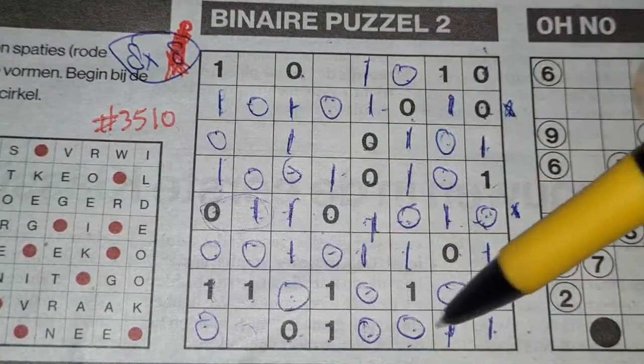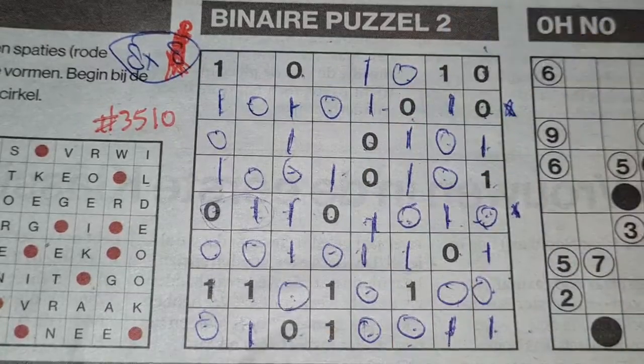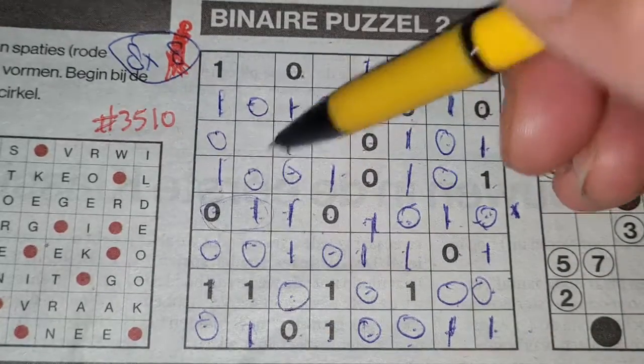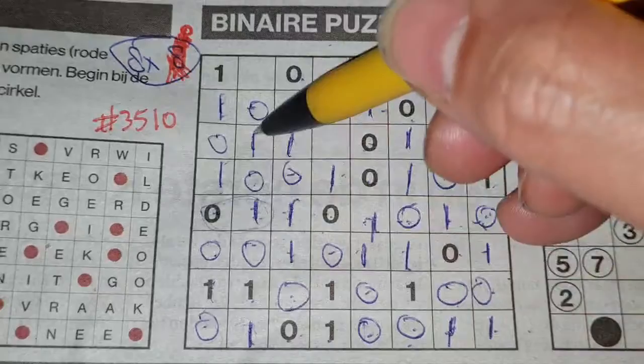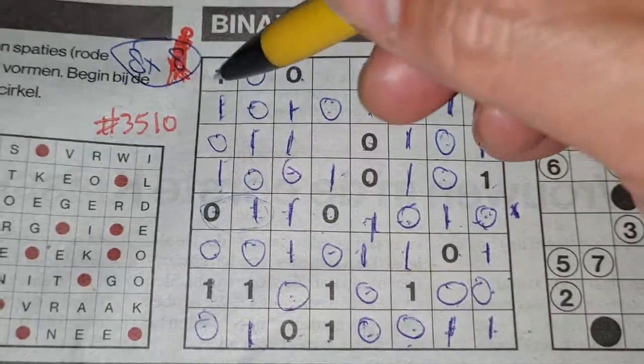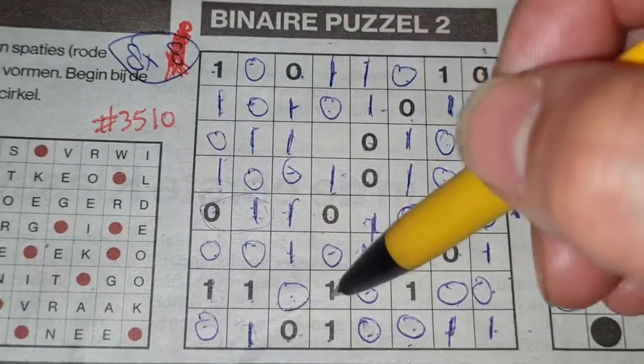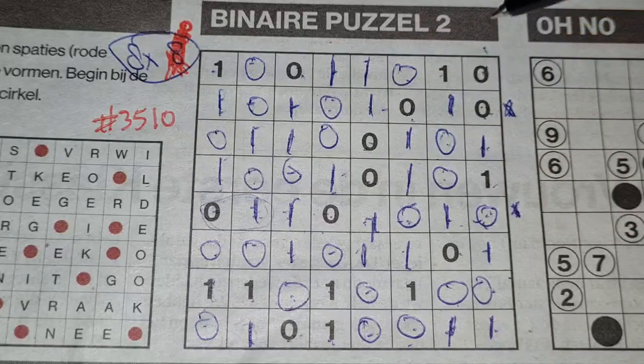Here we have 4 O's, so the rest are 1s. Between 2 O's comes in 1. Now we have 4 1s, so the rest are O's. Double O, here 1, there 1. Now we have 4 1s, so the rest are O's. Finished in 4 minutes.